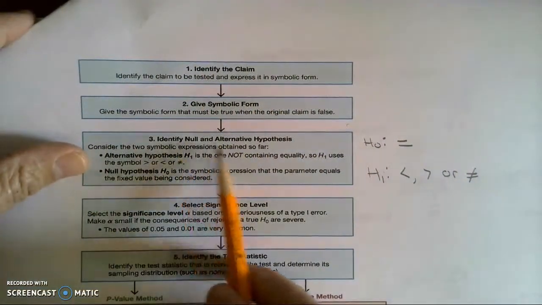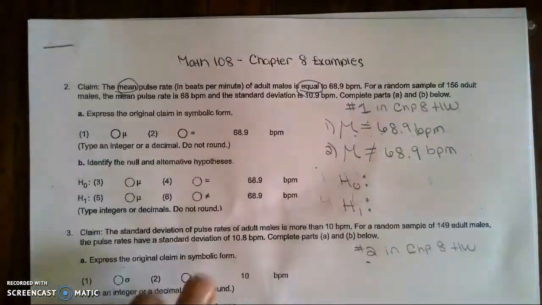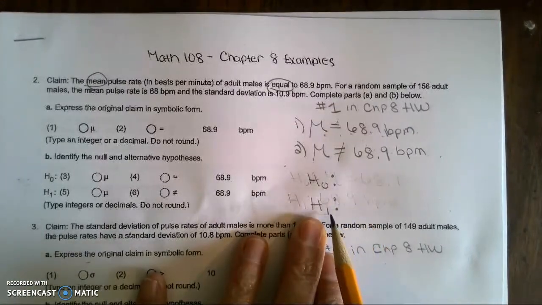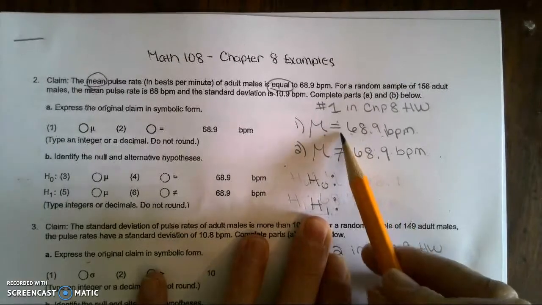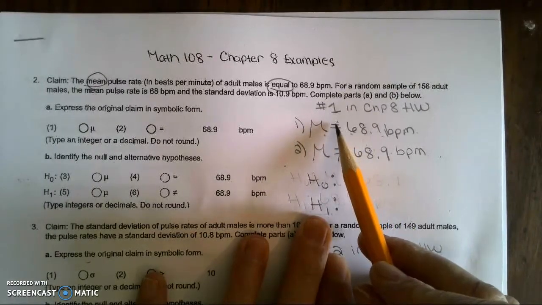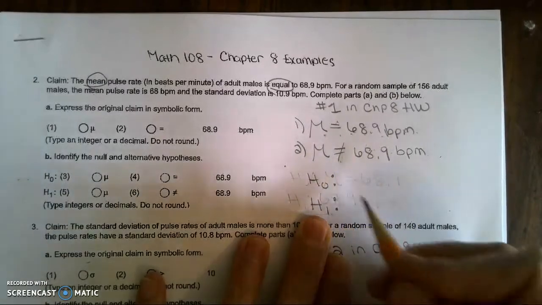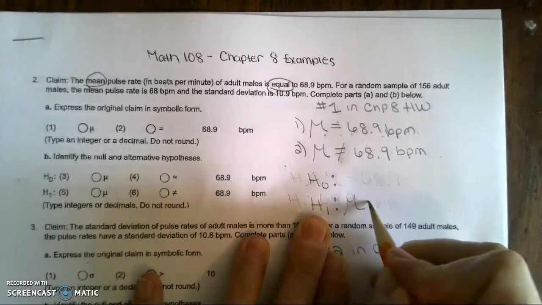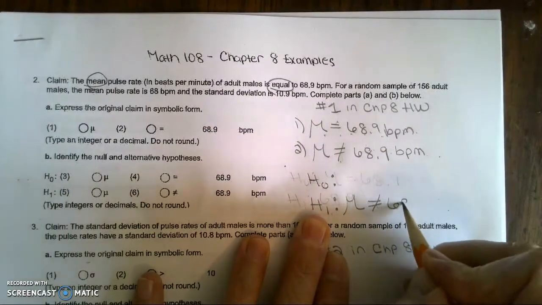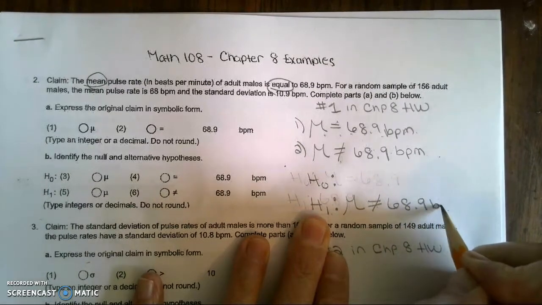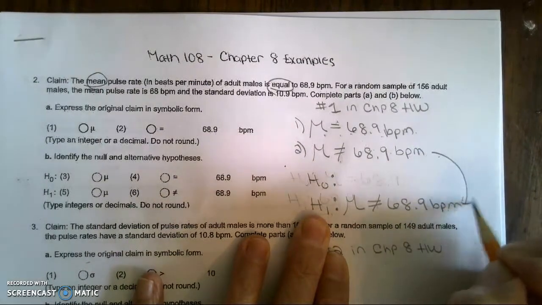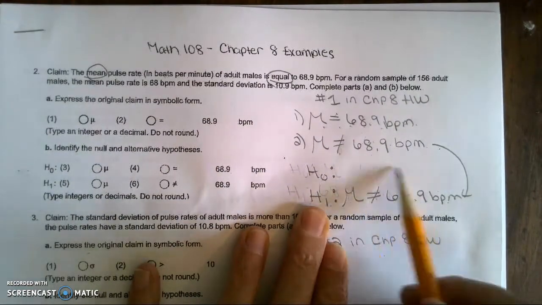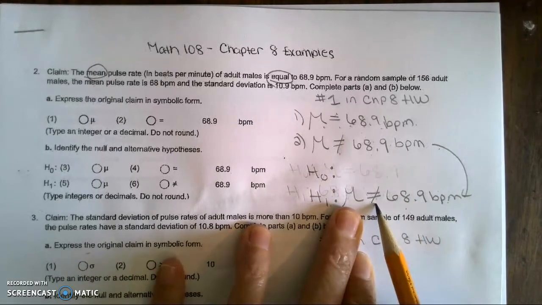Okay, so let's do this part right here. We're identifying the null and the alternative from the stuff above here. I always try to find the alternative first because the null is always equal. So what I want to do is look at these two, and whichever one does not have the equal sign, which is this one, that's going to be the alternative hypothesis. Okay, so it could be either one of these. In this case, it's the second one. The null hypothesis, no matter what you have here, this is going to be the same, but you're always going to have an equal sign.